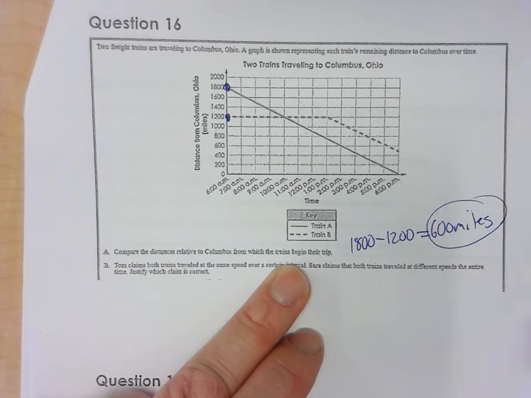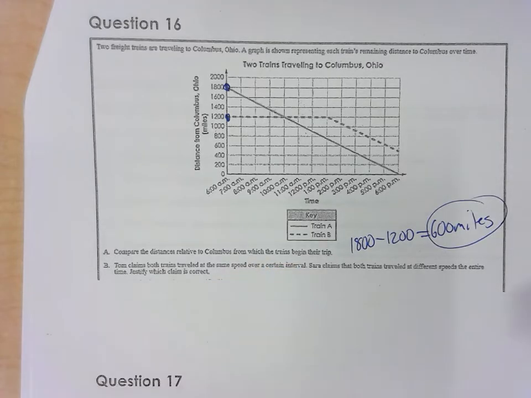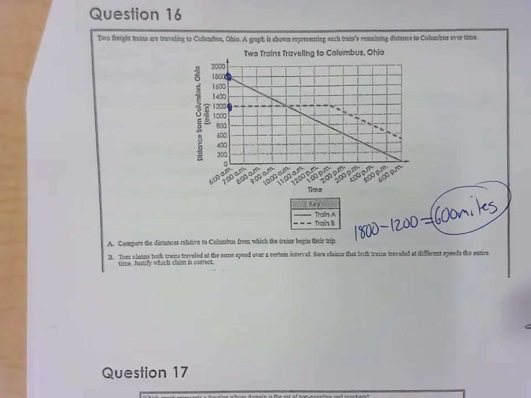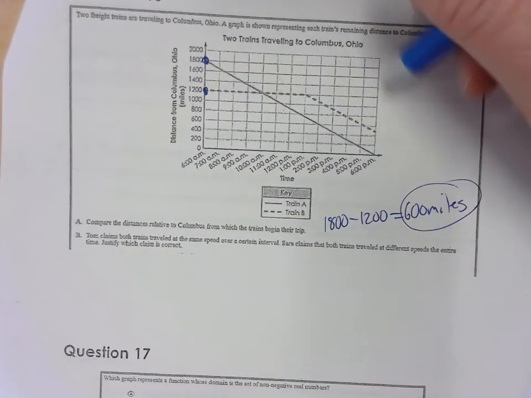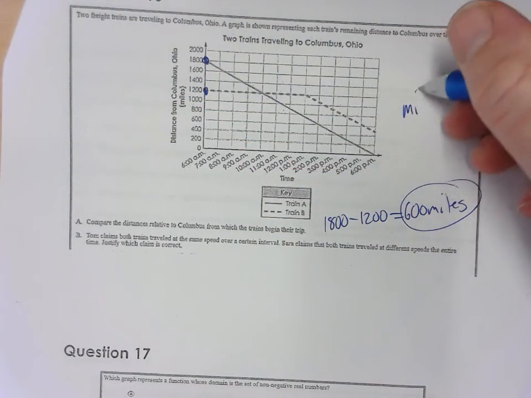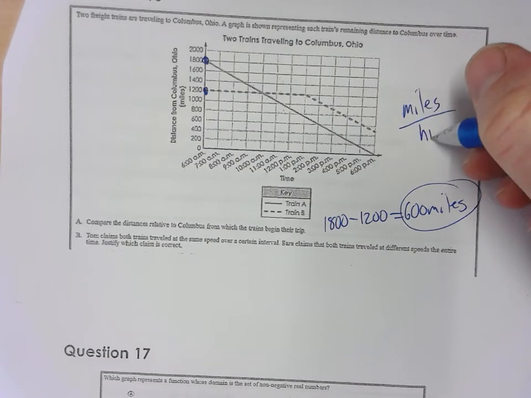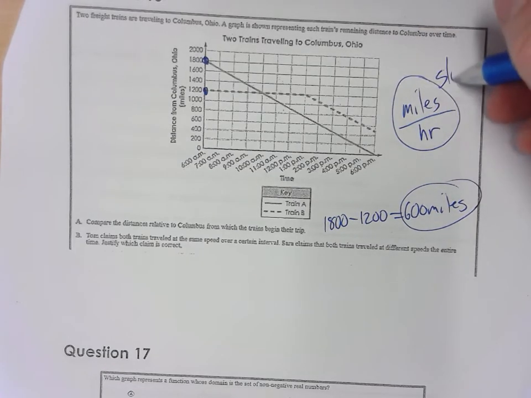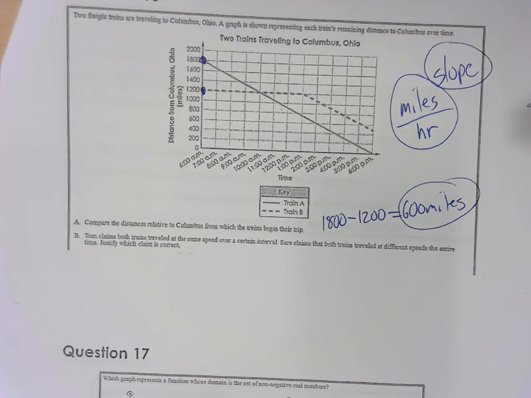So we're comparing them. Comparing with subtraction is typically how you compare something like that. And then when do they go the same rate is the question. Sarah says they go different speeds, and Tom says they go the same rate. Well, the rate would be miles per hour, and that's really slope. So we're looking for the same slope.